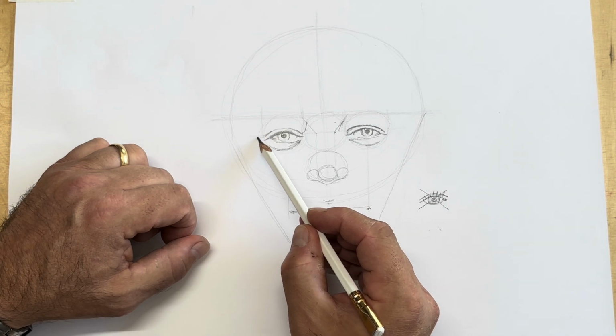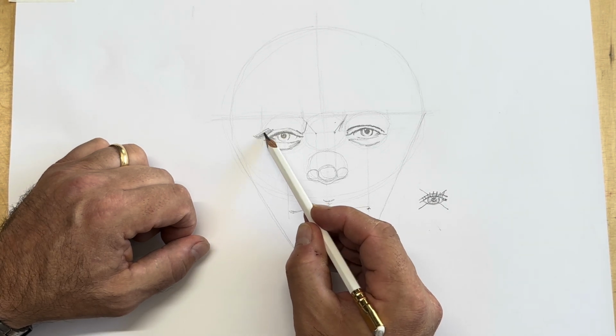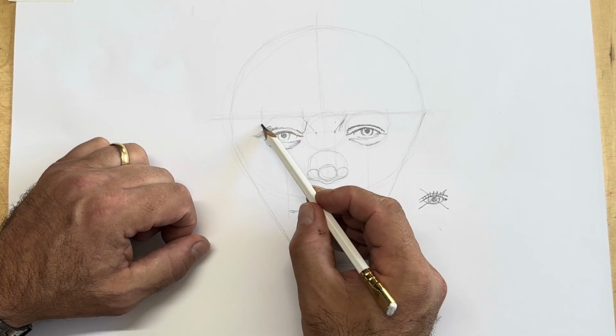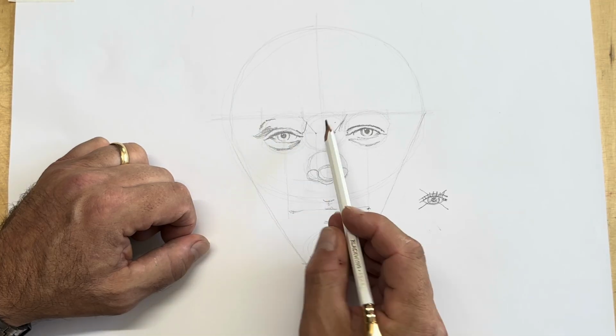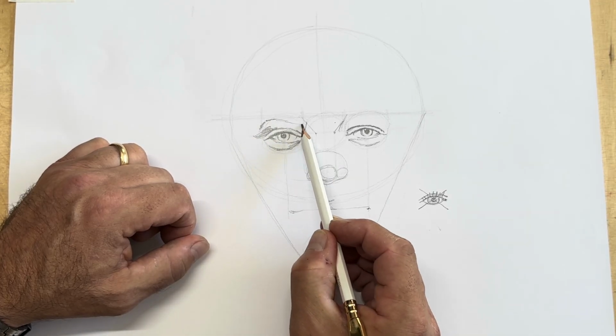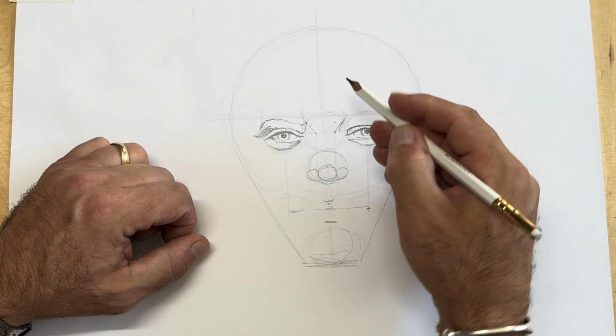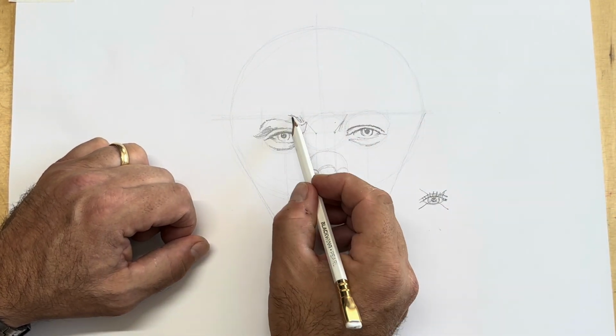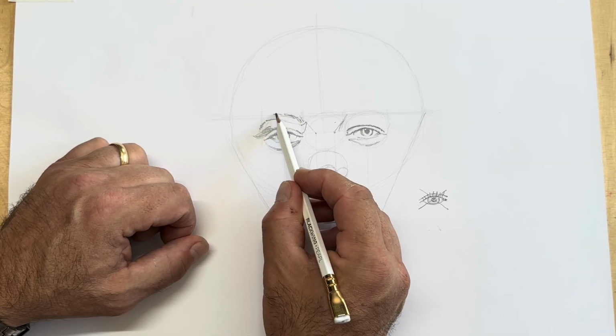Also, here is another shadow which can be a little bit darker. And this starts to show me where the eyebrow starts to come down. And I can give myself an idea of the direction of the hair and the thickness of the brow.